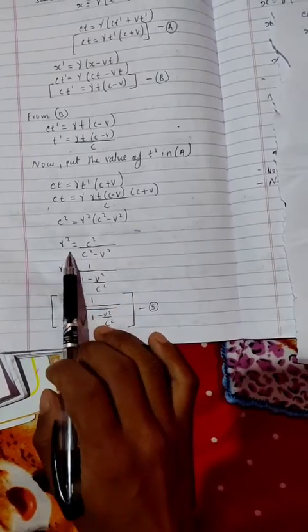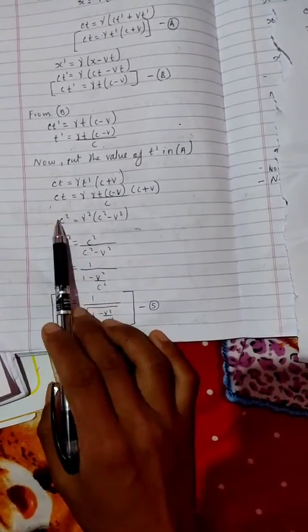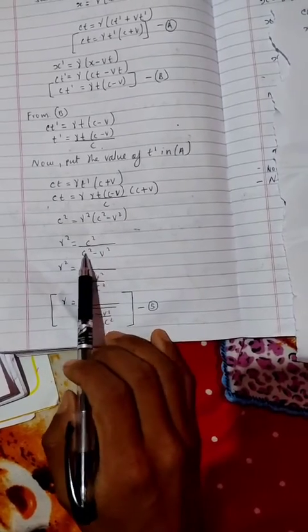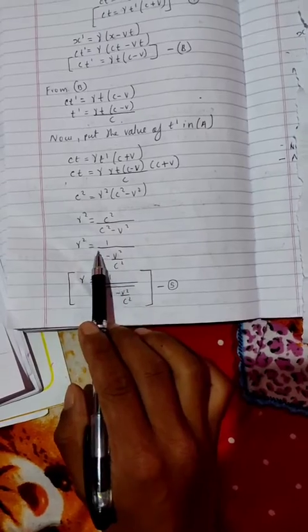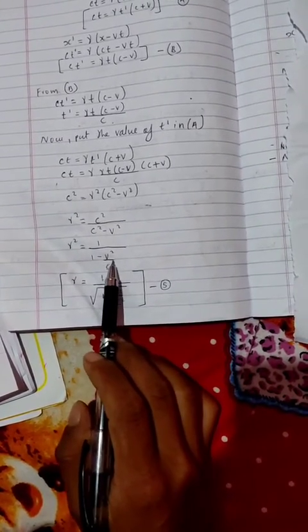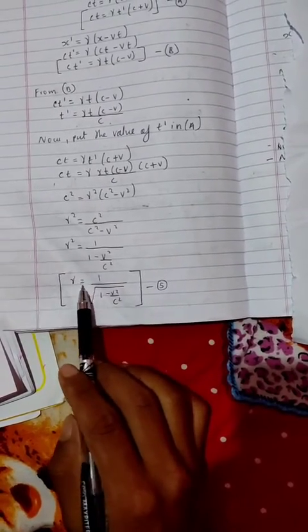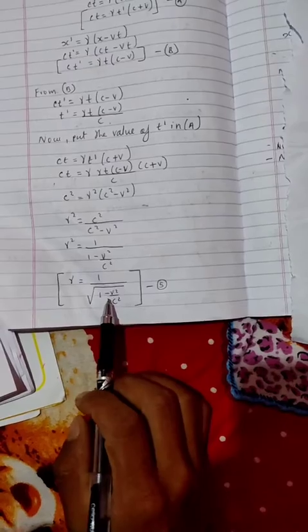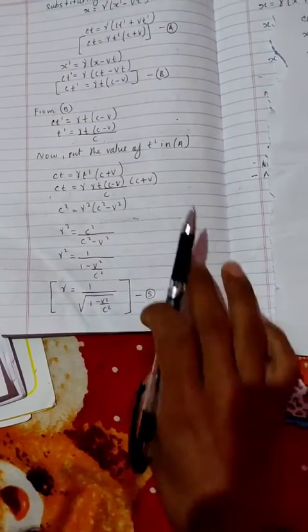And here we took gamma. Gamma square equals c square divided by c square minus v square. So gamma square equals 1 divided by 1 minus v square by c square. So we get the value gamma equals 1 by under root 1 minus v square by c square, and this is equation 5.